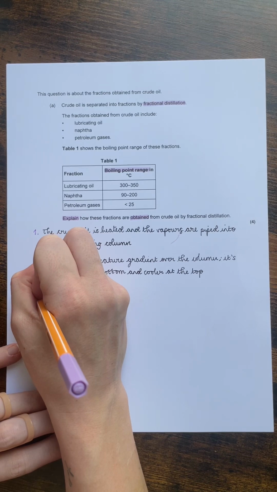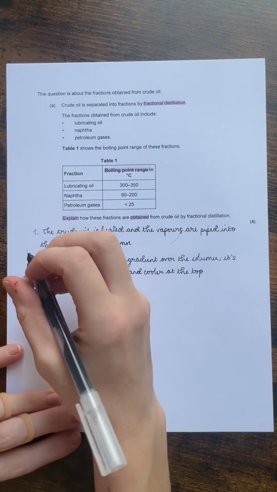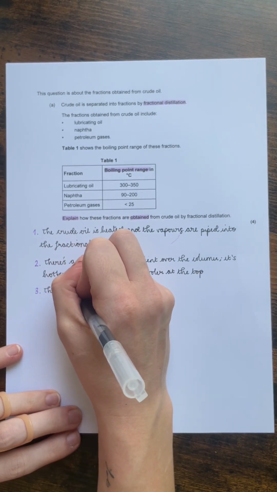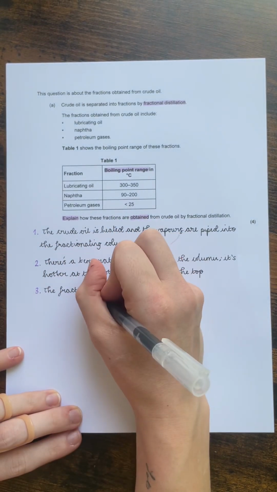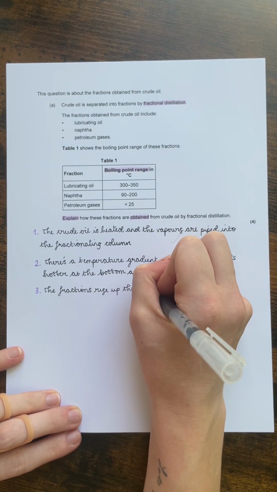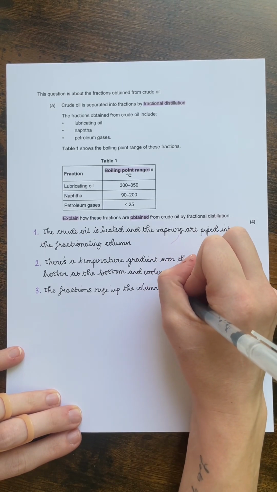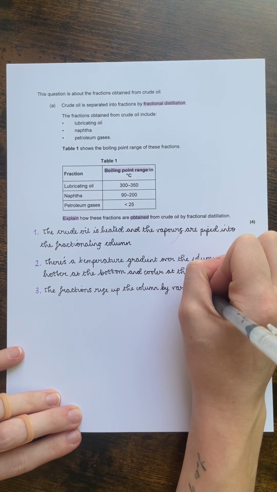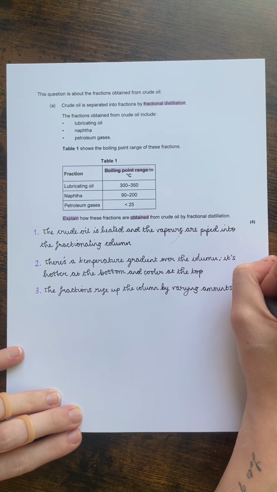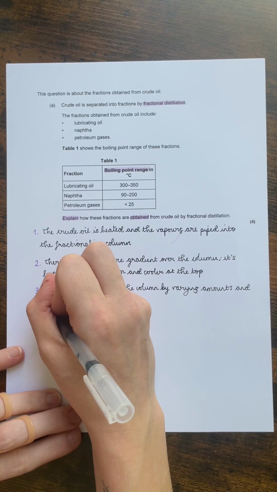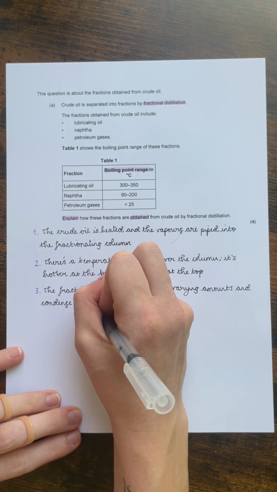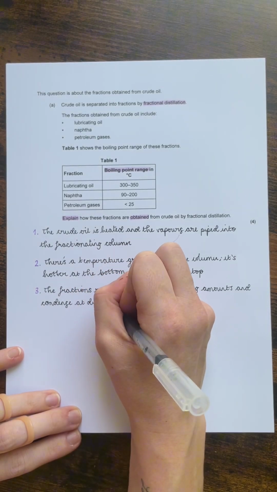So step 3. The fractions rise up the column by varying amounts and condense, which is a key word. They'll be going back into a liquid and they condense at different heights.